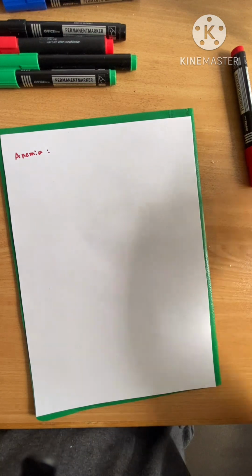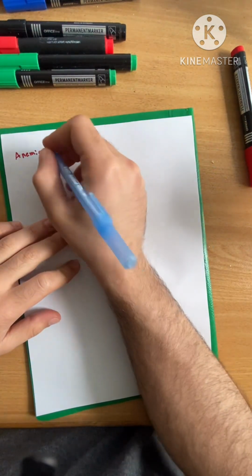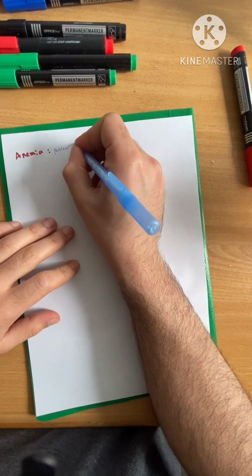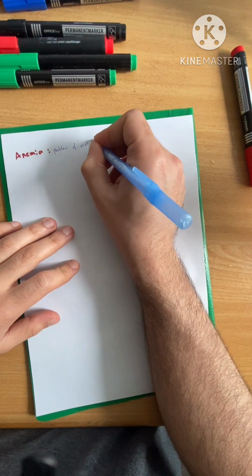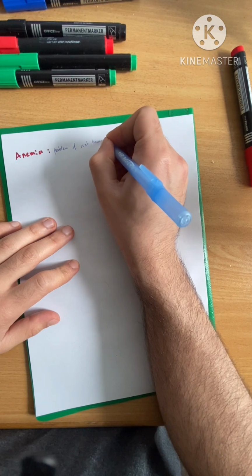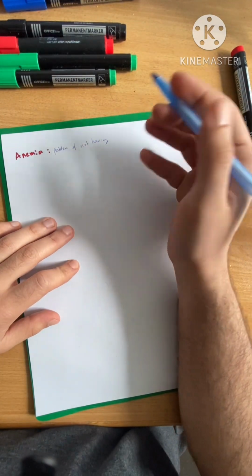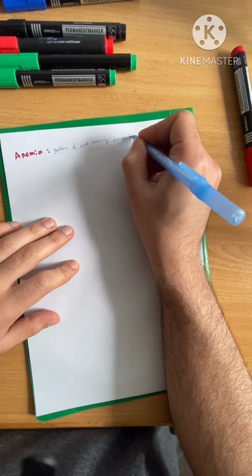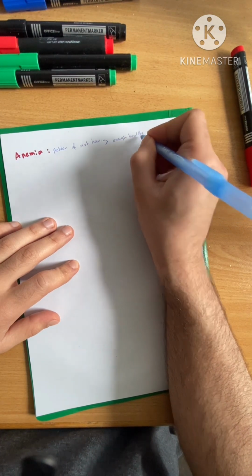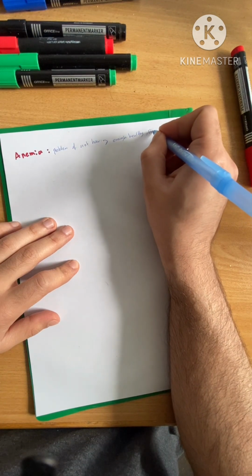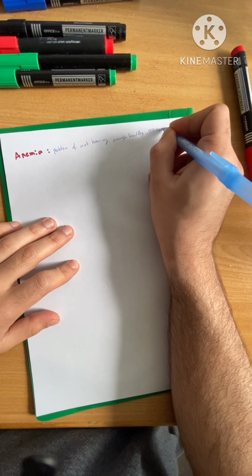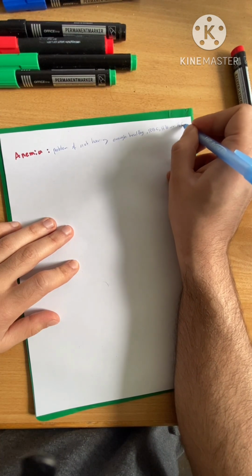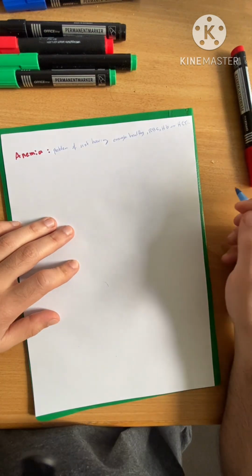Anemia is a problem of not having enough healthy red blood cells, hemoglobin, or hematocrits, and so on.